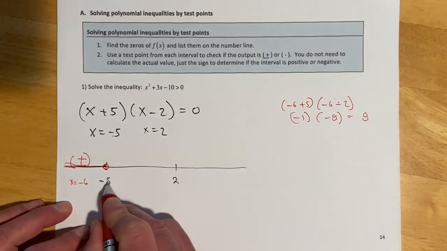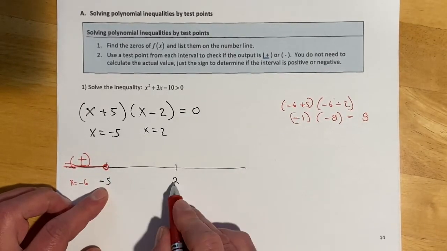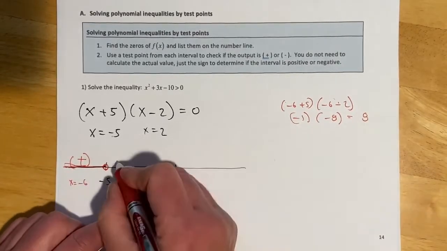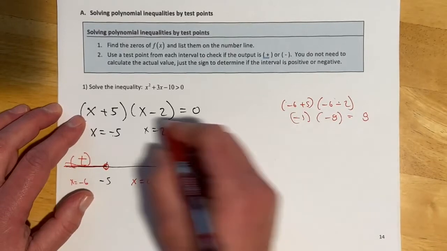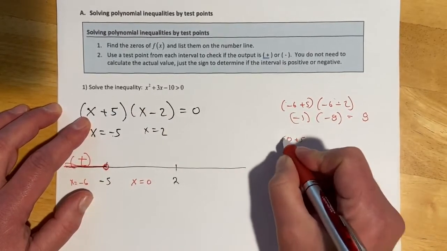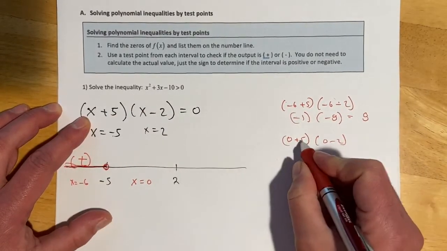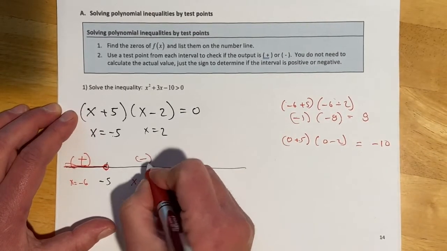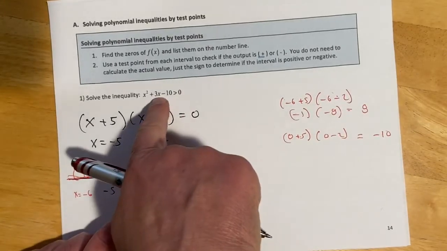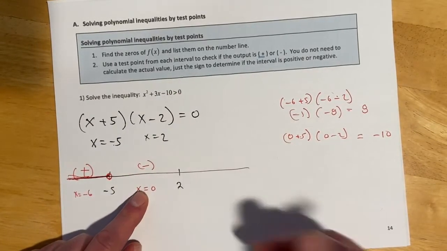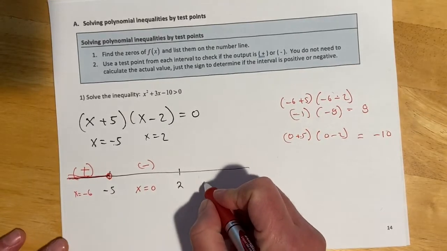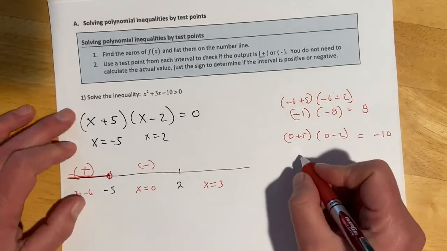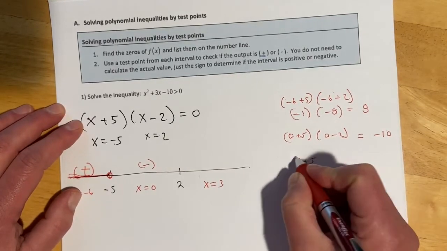If I test, I'm going to pick an easy number between -5 and 2, and an easy number would be 0. So if I test that, I'm going to see what it comes out on this interval. That would be 0 plus 5, 0 minus 2. 5 times -2 would equal -10. So it's negative on this interval. Negative values are not greater than 0, so this is not going to be a solution. And then I'll pick an easy number over here, like x equals 3. You can see I'm just picking something convenient from each interval. That would be 3 plus 5.